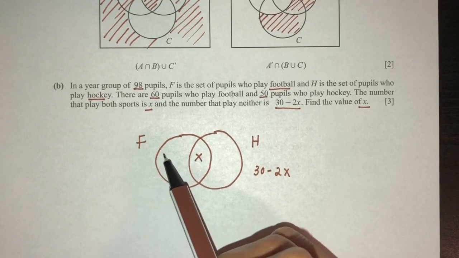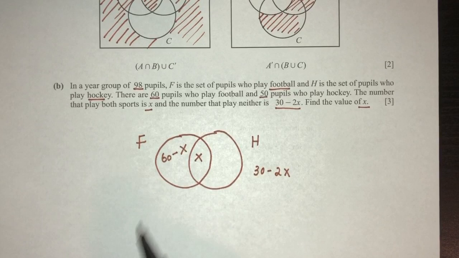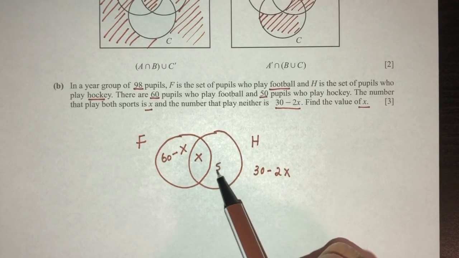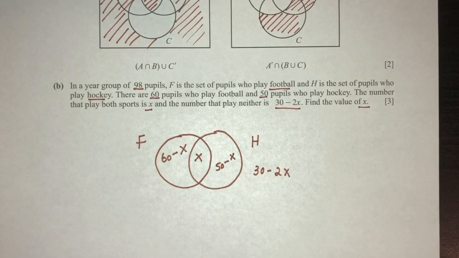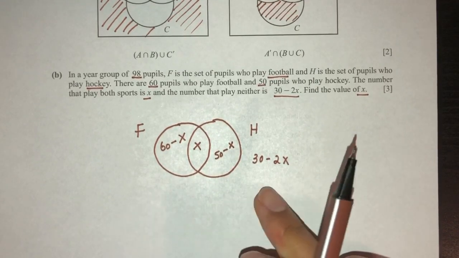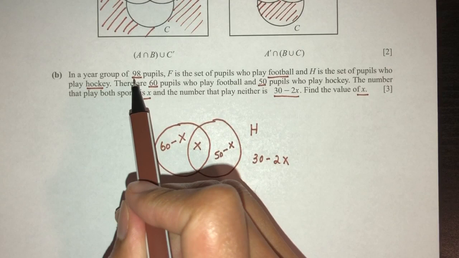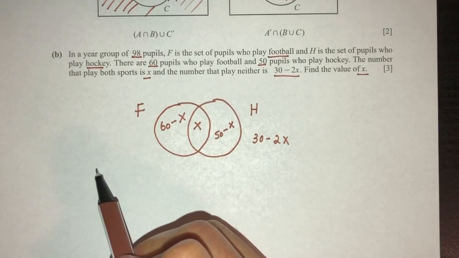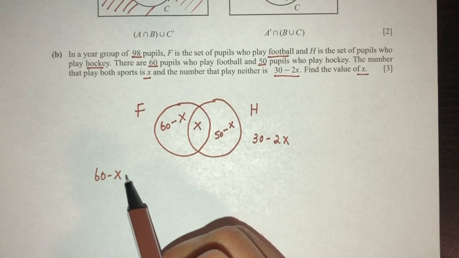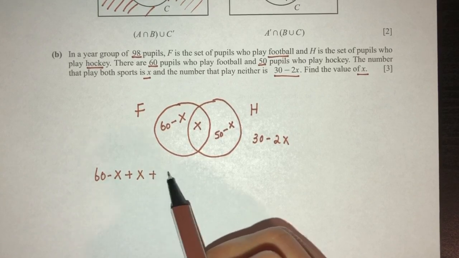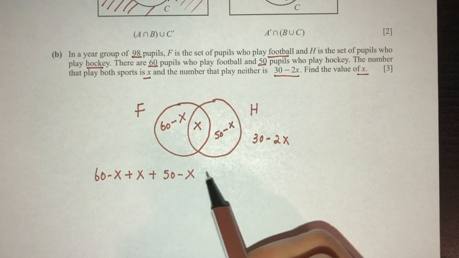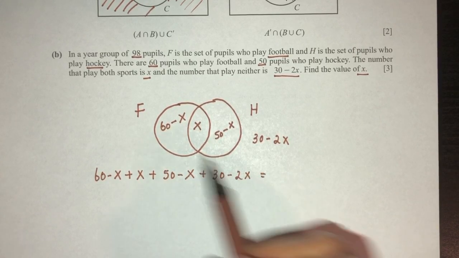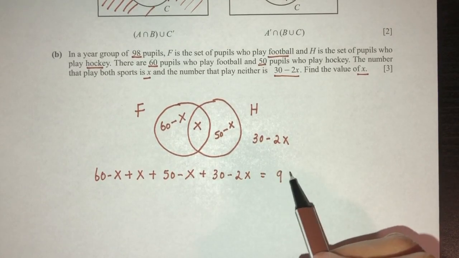So what is here? Here it is 60 minus x. Same thing for H, so this is 50. So here will be 50 minus x. But now we know that everything together will have to be 98. So let's do that. So we have 60 minus x plus 50 minus x plus 30 minus 2x have to give you 98 people.